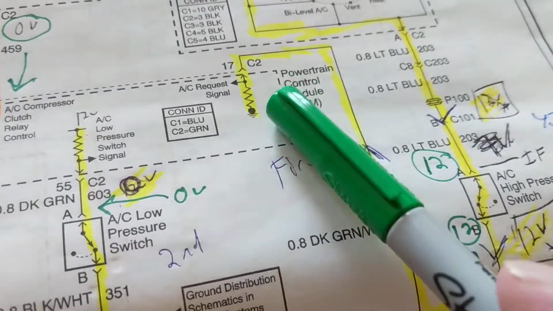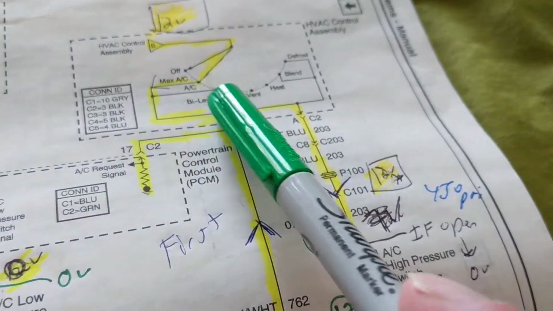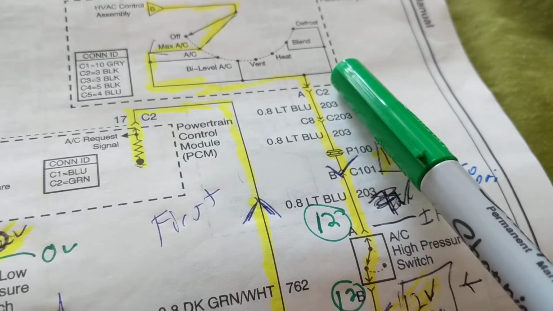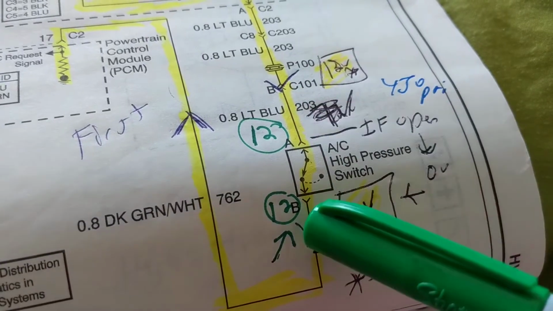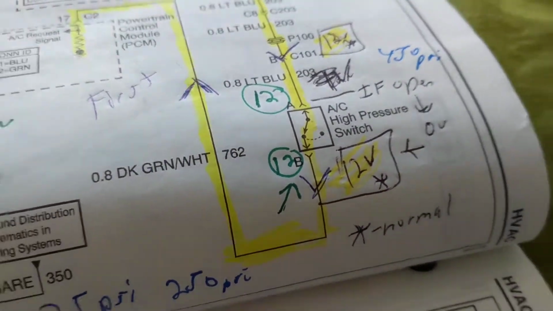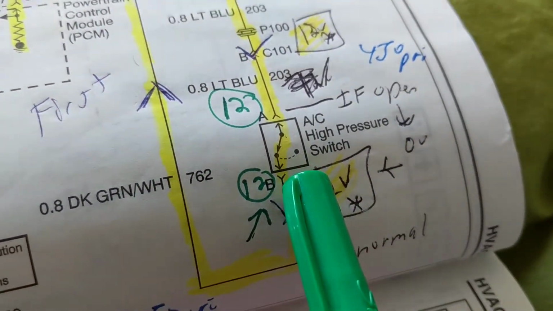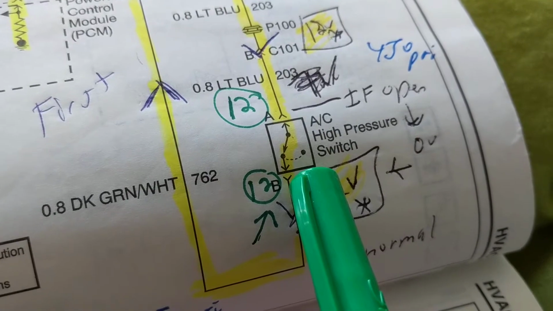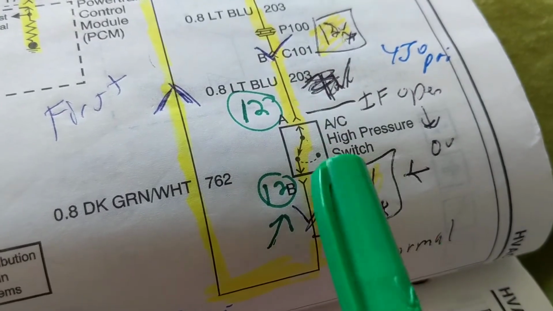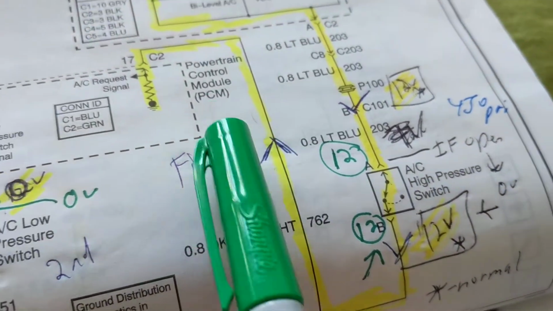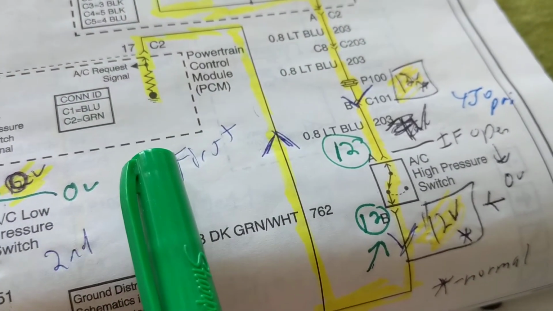How technical is this now? This computer has to get the request, and that request comes on two conditions: that the selector is in the AC or defroster or blend, whatever, and the AC high pressure switch is closed, activated. What does it mean when it's closed? That means the high pressure is in the correct level, could be 250, 300, whatever it is. If this is open, the computer will not get a request signal because the pressure is too high.